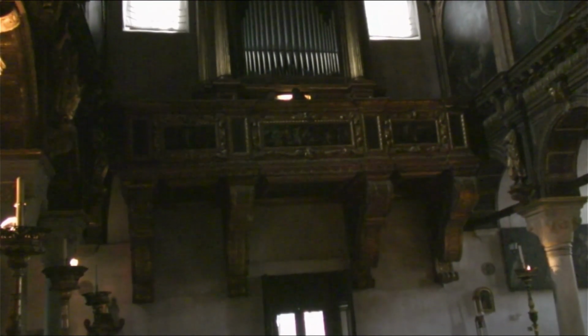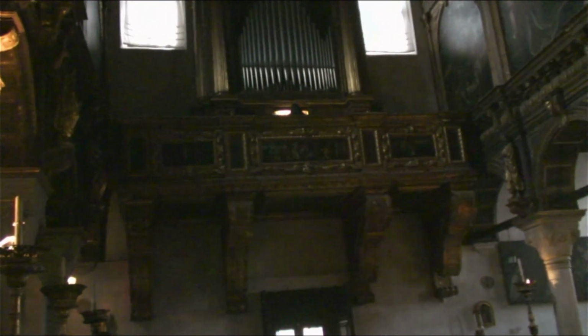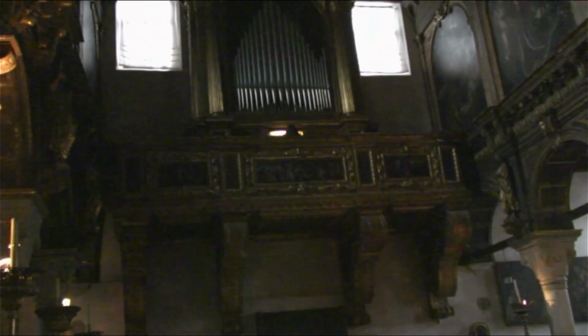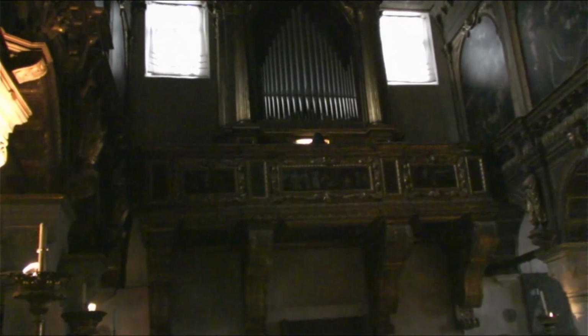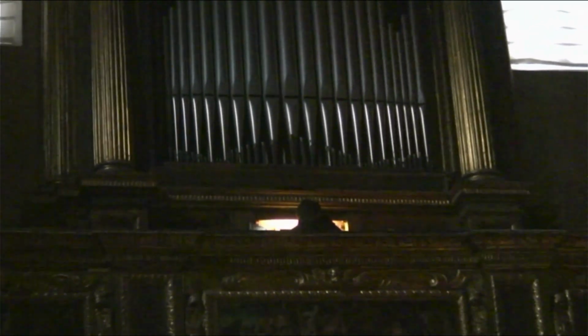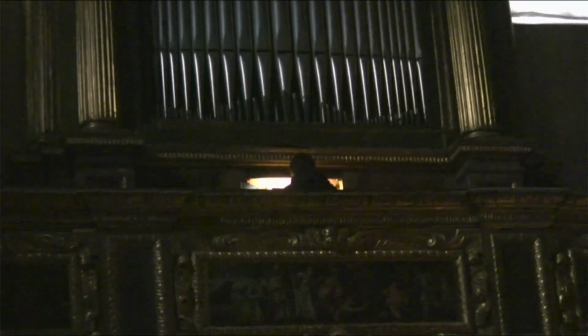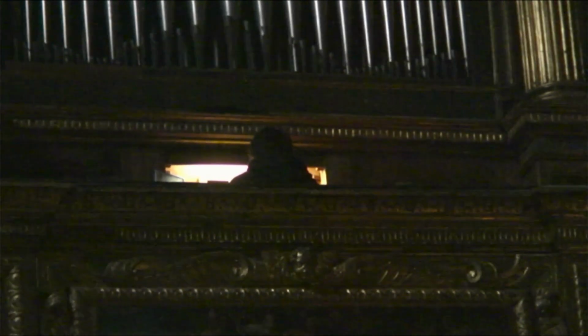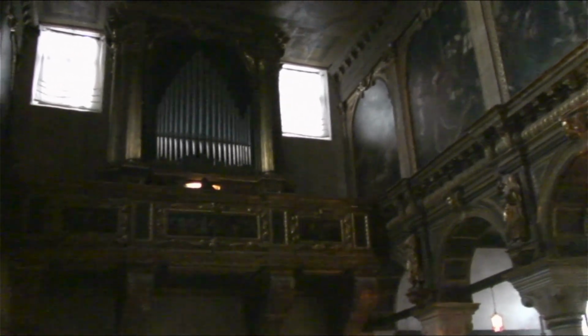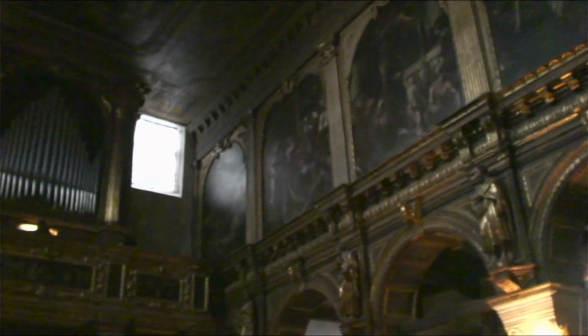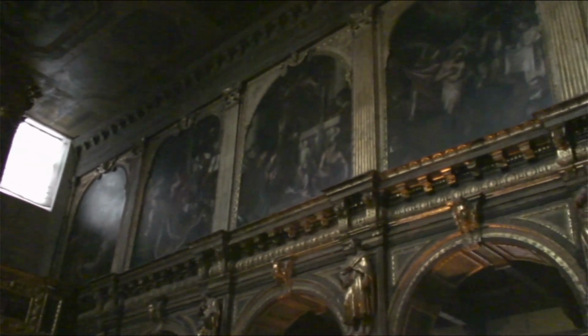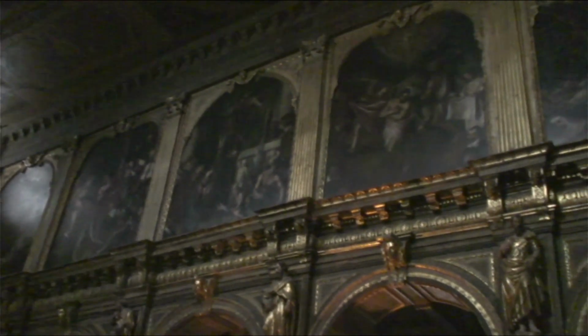Now in San Piccolo, the oldest church of Venice, begun in the 1200s. Rebuilt several times, so I don't know how old it is here. The interior.